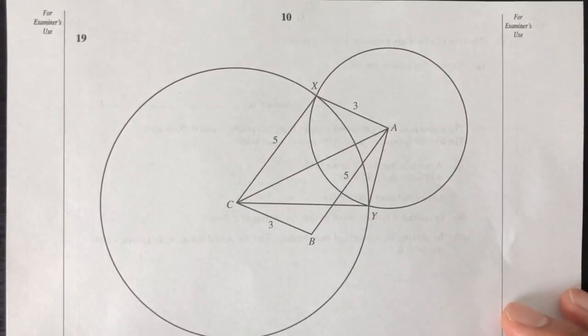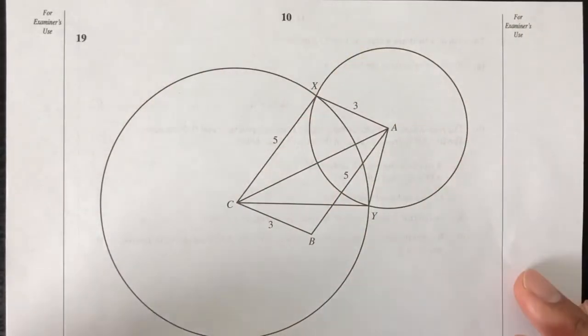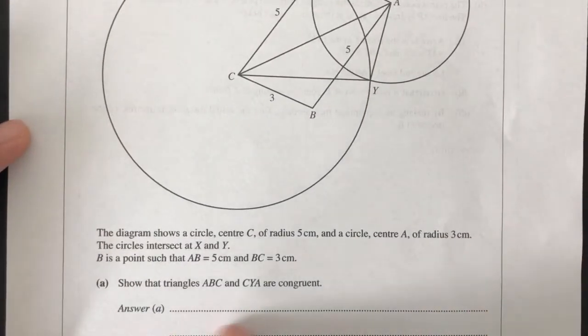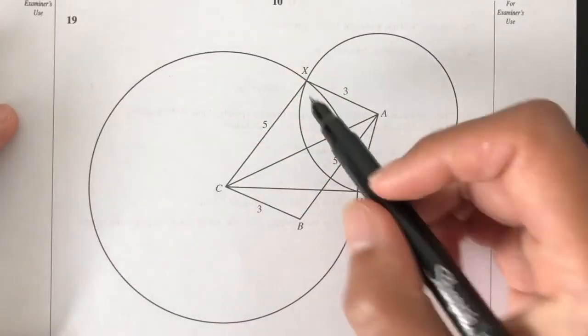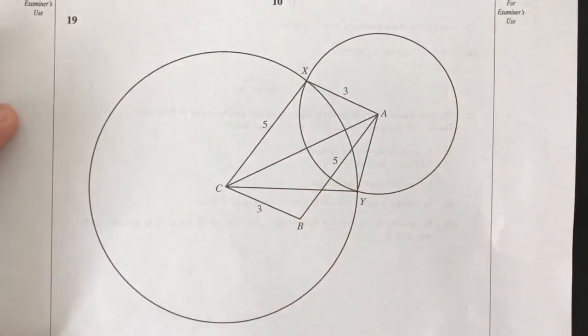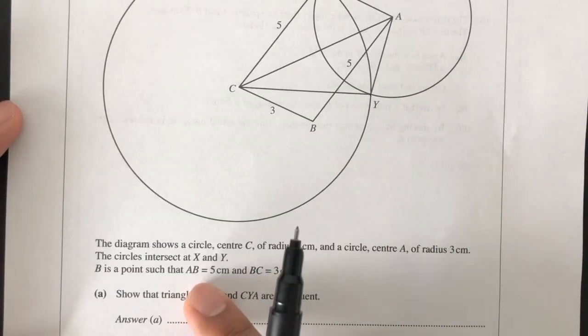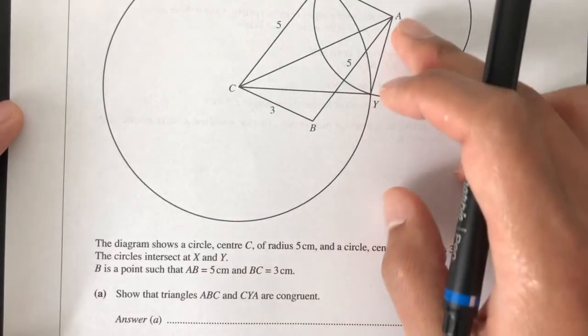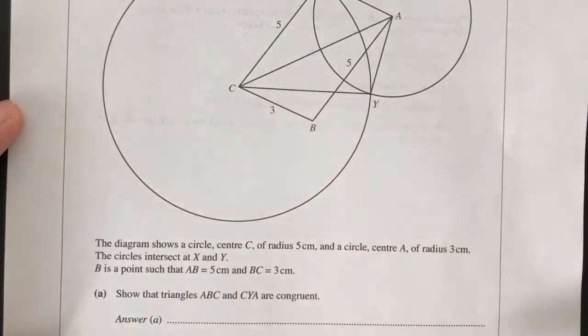Now question number 19, here we have 2 circles, this big one and this small one, and it says they intersect at points X and Y. So the points X and Y are where they touch. Now the point B is such that AB is 5, okay? And we have BC equal to 3. That's good to know.